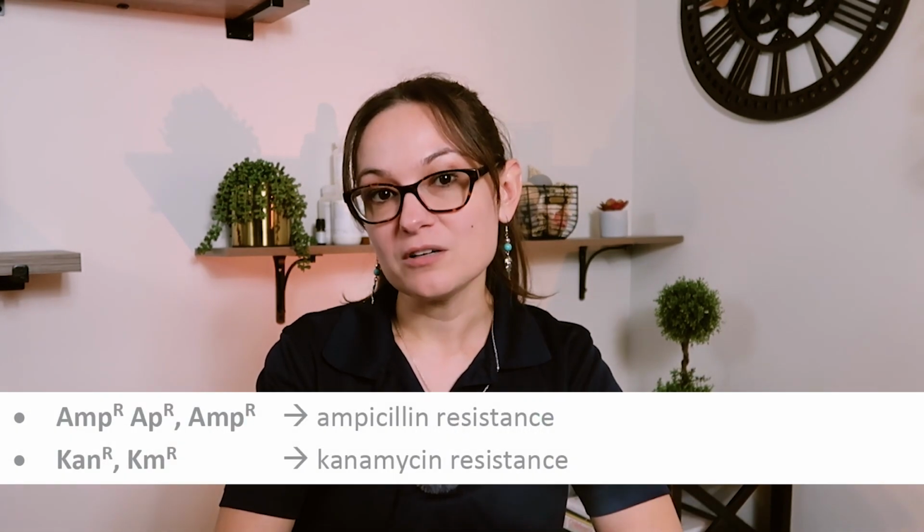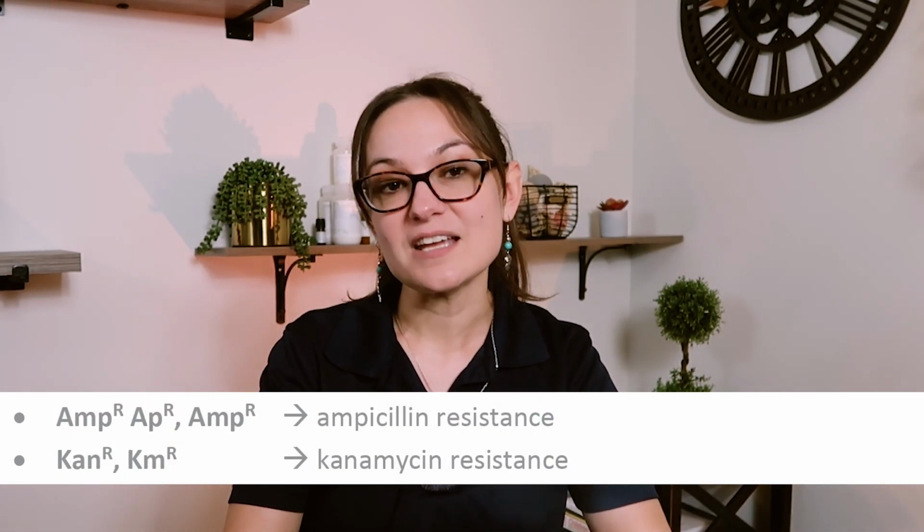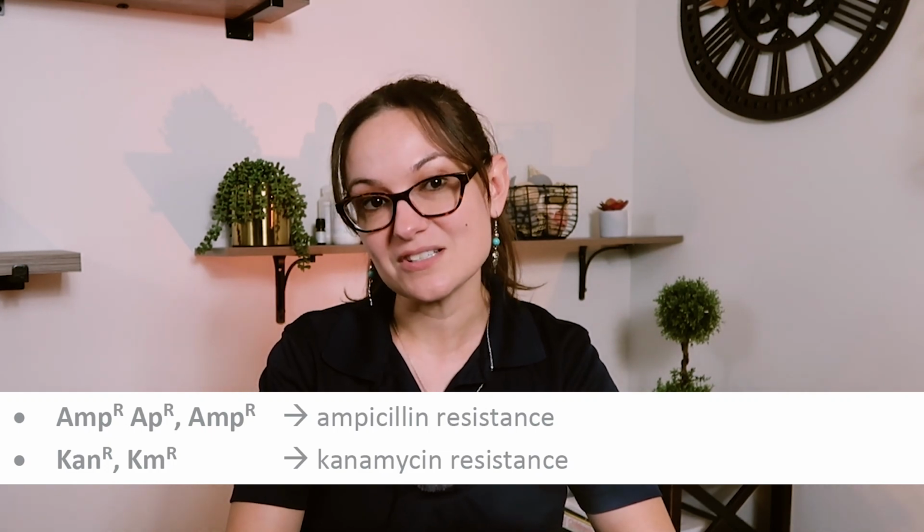The genotype also shows us information about other phenotypic traits such as antibiotic resistance and sensitivity. Antibiotic resistance is indicated by 2 to 4 letters for the antibiotic and a superscripted uppercase R for resistance. So amp R, for example, is ampicillin resistance, and kan R is kanamycin resistance.